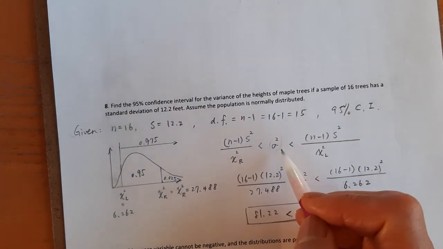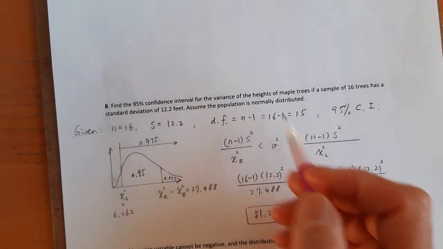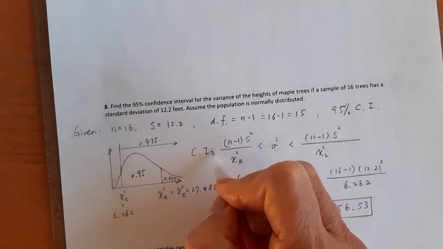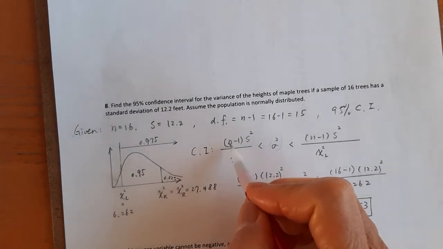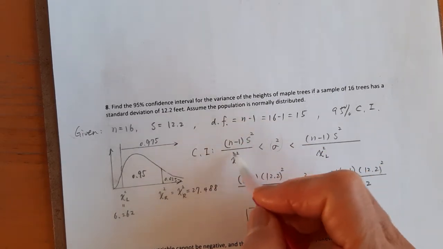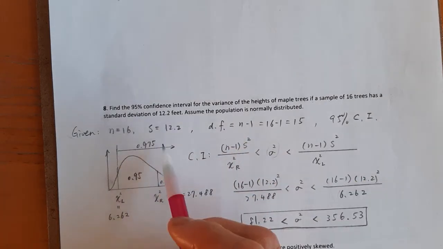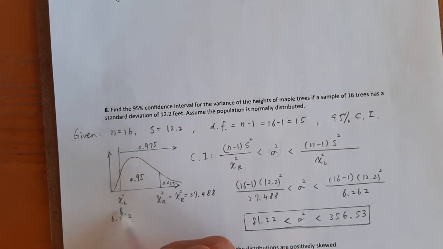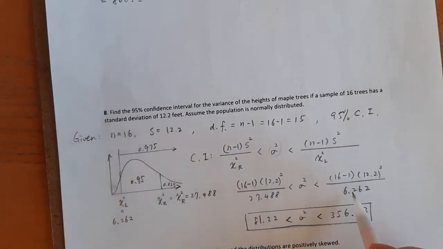So you figure out this variance. Find the confidence interval for variance. We use the confidence interval for variance formula. N minus 1 is the degrees of freedom. N is 16, minus 1 is 15, times S square, S is 12.2, 12.2 squared. And we need to figure out chi-square right and chi-square left, the two values, and plug them in here.